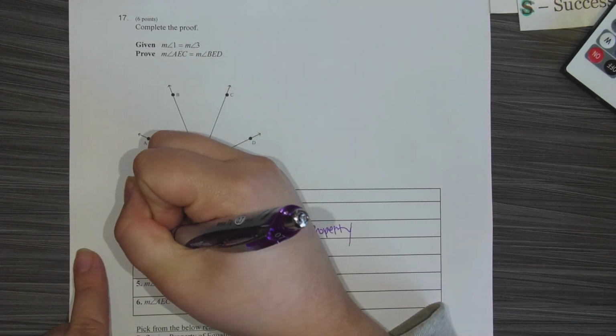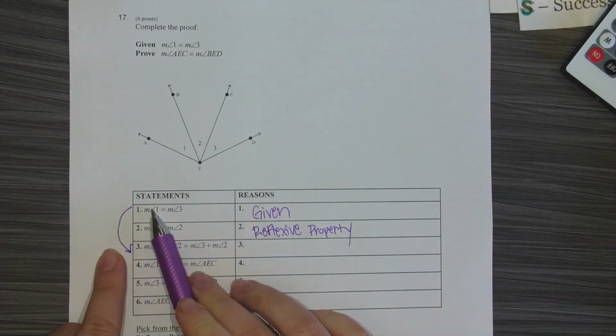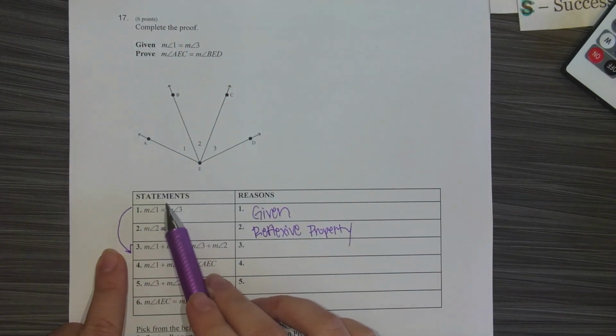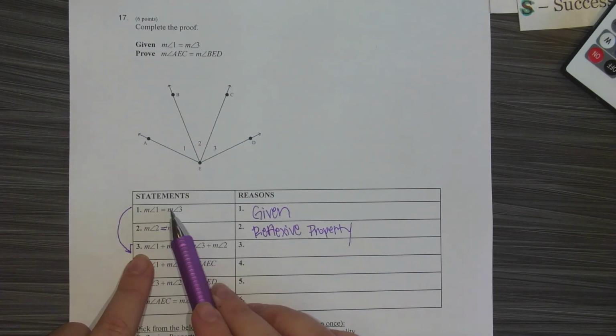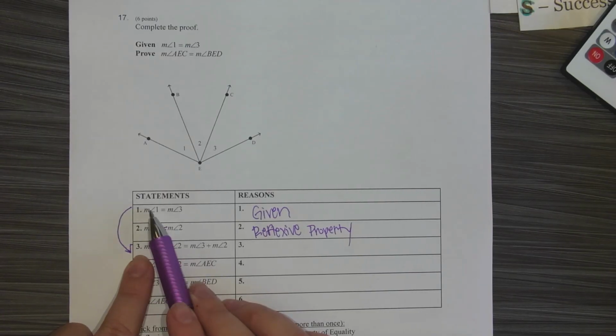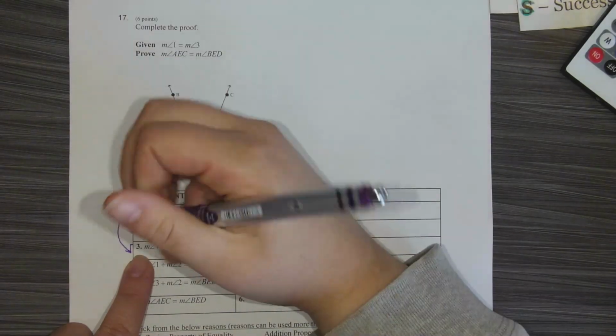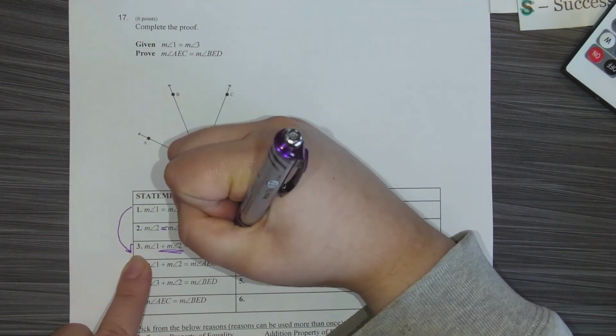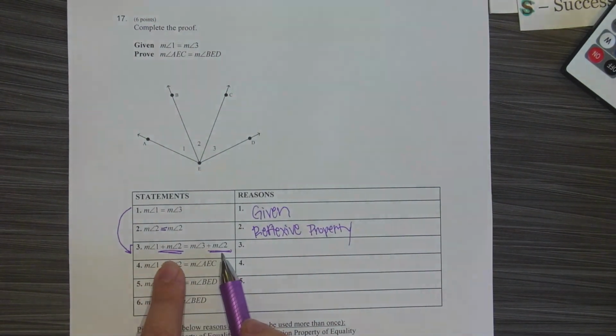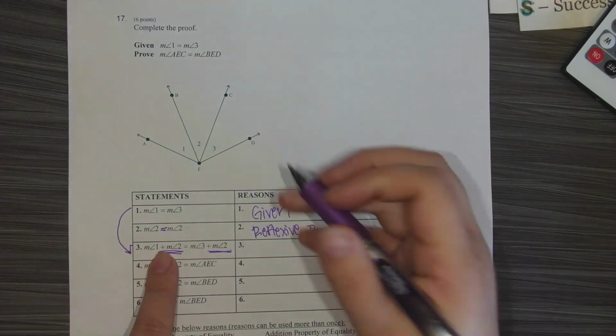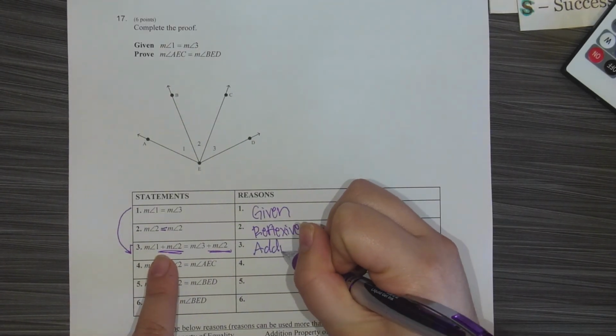Let's look at number 3. So looking at our statement, our little equation from 1, okay, it suddenly got bigger, okay? It was originally just measure angle 1 is equal to measure angle 3, but now we included more stuff, okay? What's another way to say included? What did we have here? This is addition property.